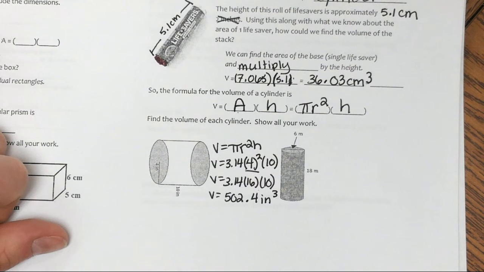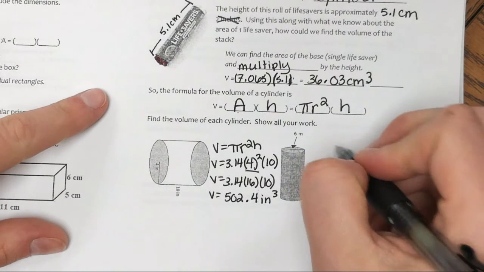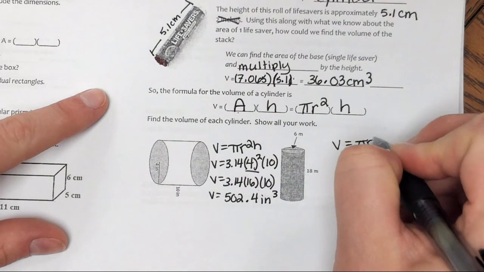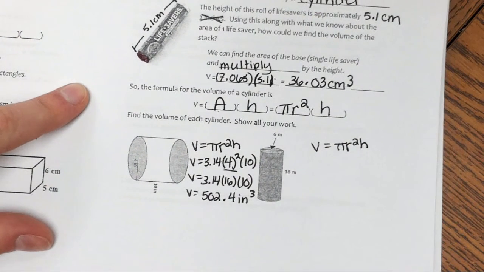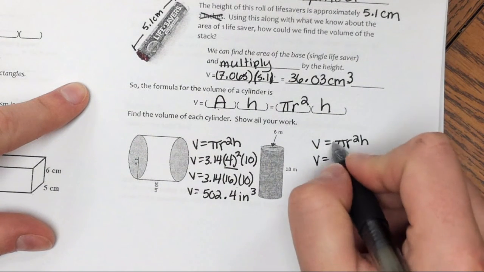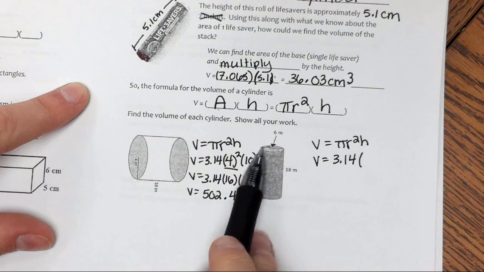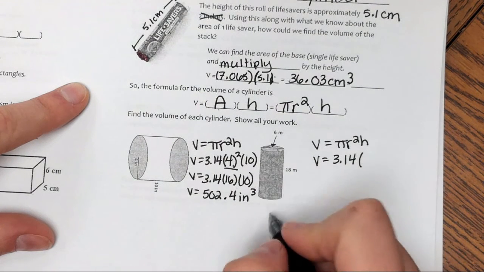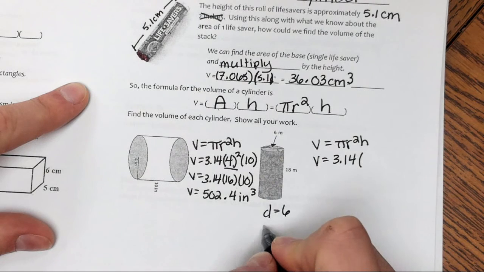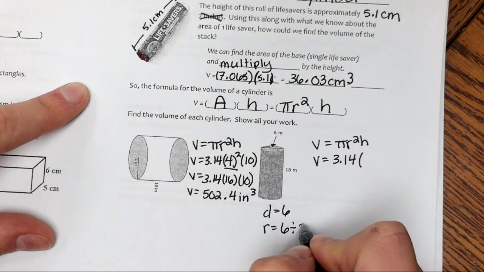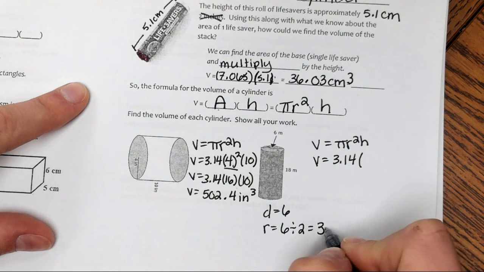Very important. Okay, example 2, volume is pi r squared times height, still the same formula. So we're going to plug in pi is 3.14. In this example, I'm given the diameter. My diameter is 6. So in order to find my radius, I have to divide the diameter by 2. So my radius is going to be 3 meters.